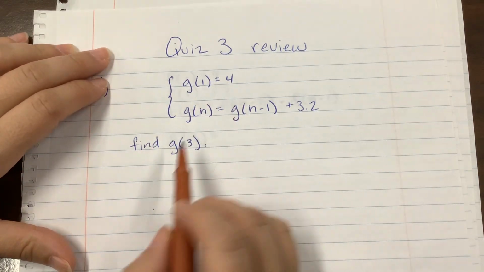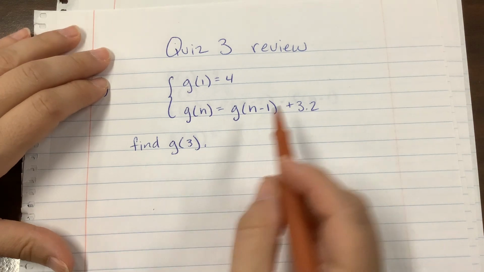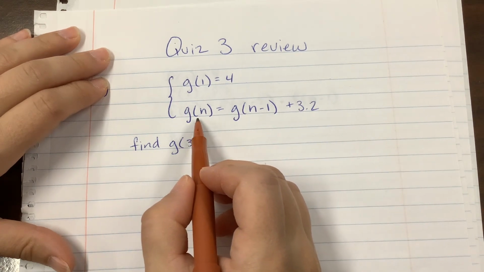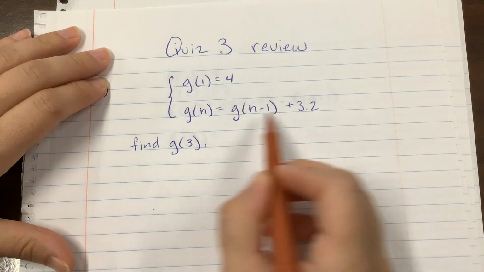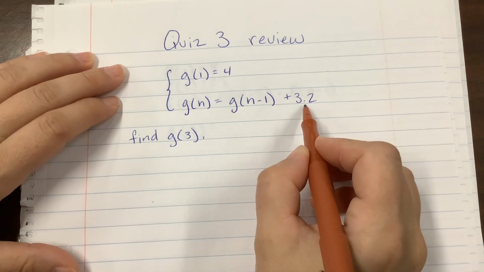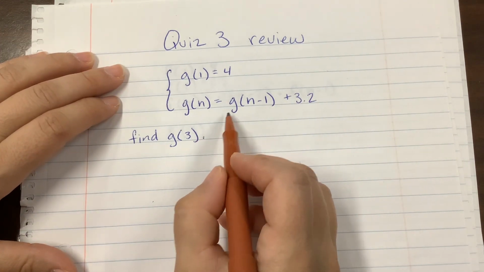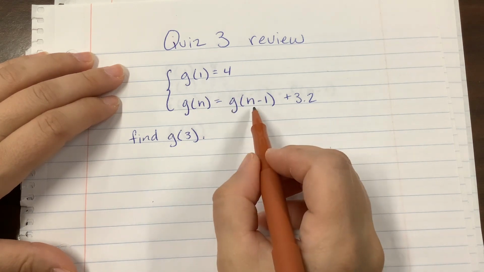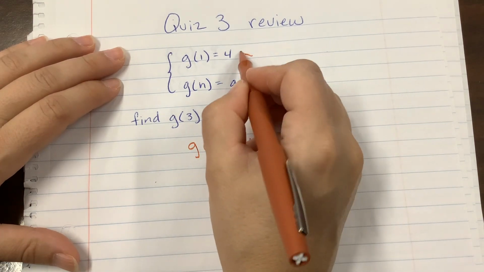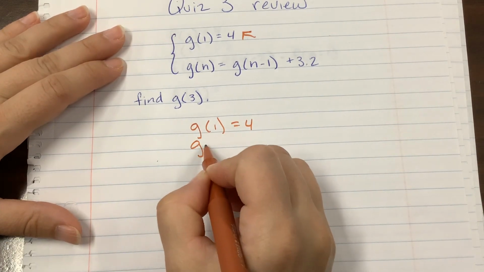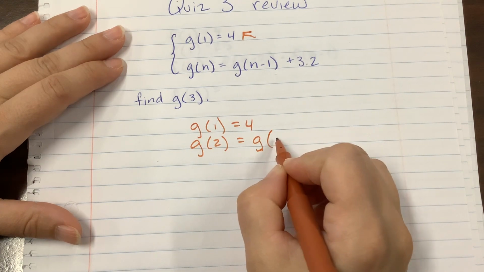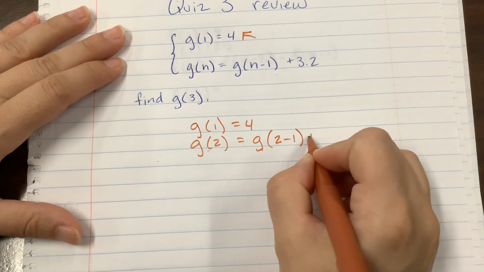So this first one, we're just asked to find G of 3. They gave us our first term of the sequence is 4, and they're giving us our function here. We can see that it's adding 3.2, so this is arithmetic, and we are going to work our information backwards. So we have to know G of 2 to get to G of 3. So first, G of 1 is 4, that's given here. Then G of 2 can be found by using this formula. So we would take 2 as n minus 1 and add 3.2.